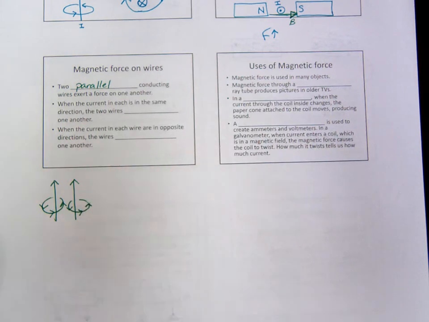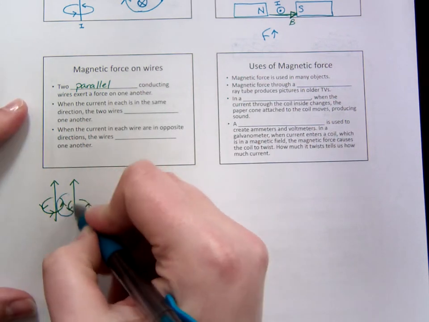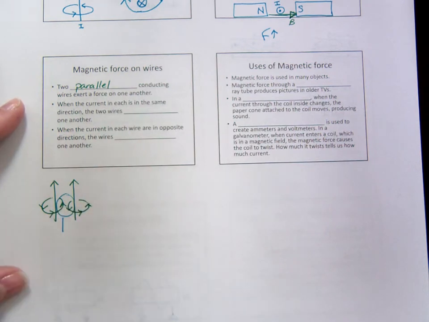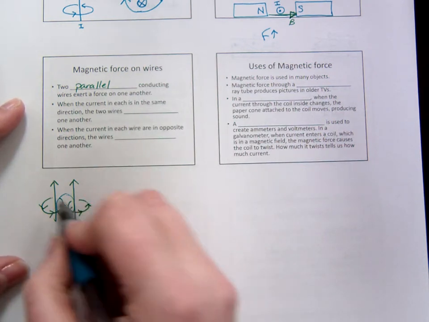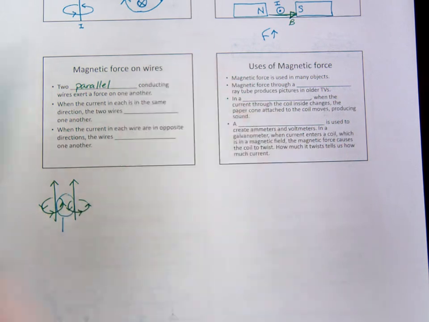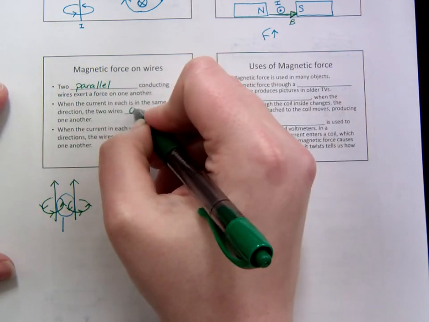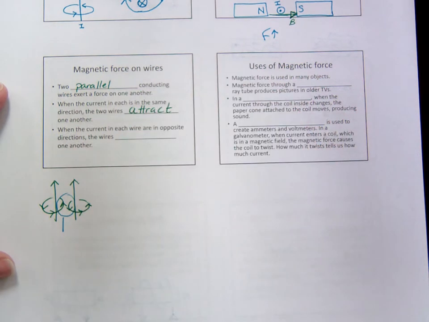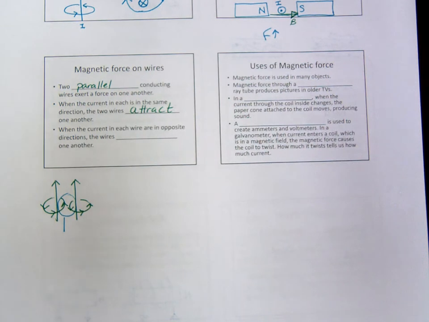But if you look here, my magnetic fields in between them are going in opposite directions, and since opposites attract, these two wires will attract. So if you have current going in the same direction in two parallel conducting wires, they will attract one another.